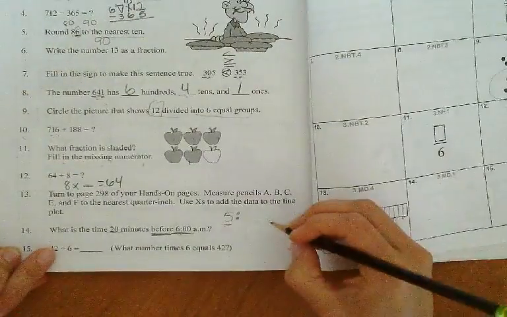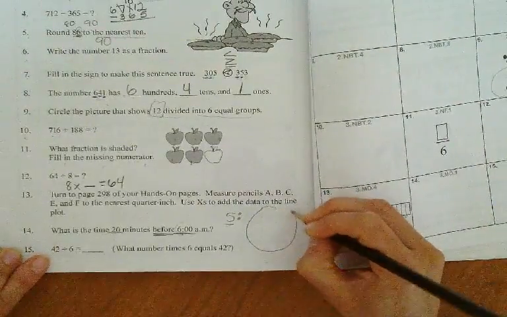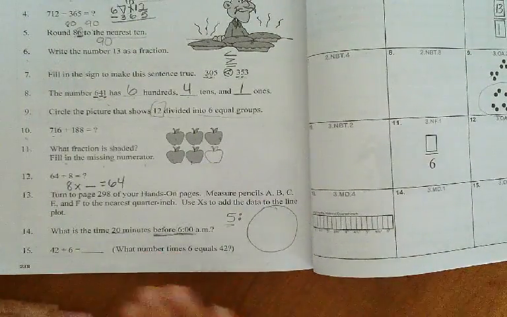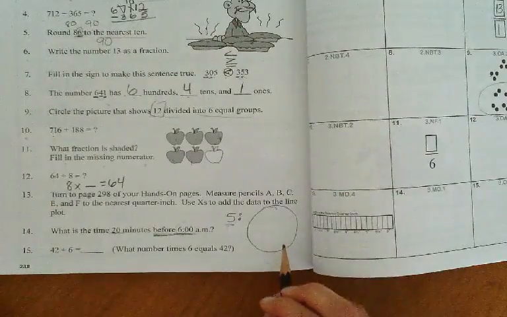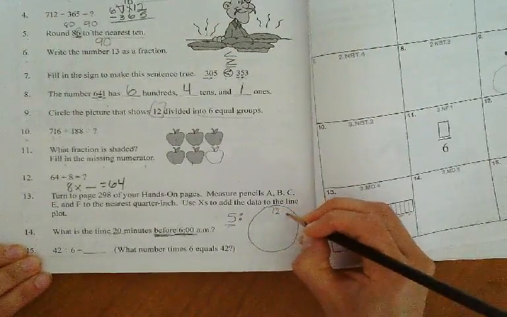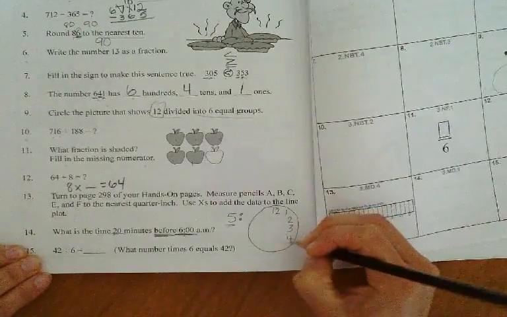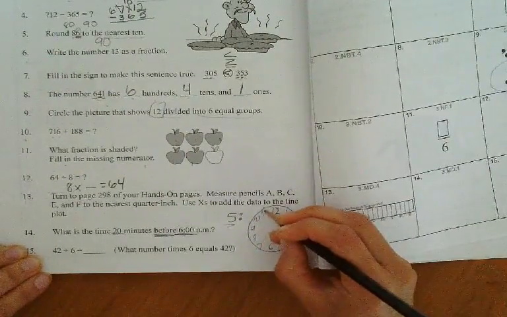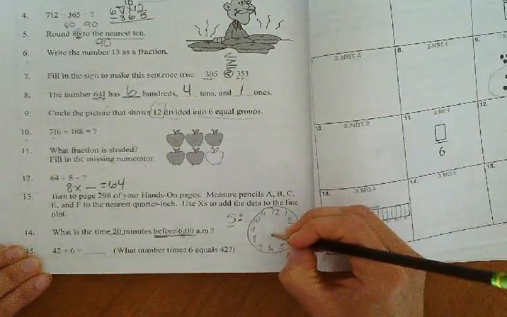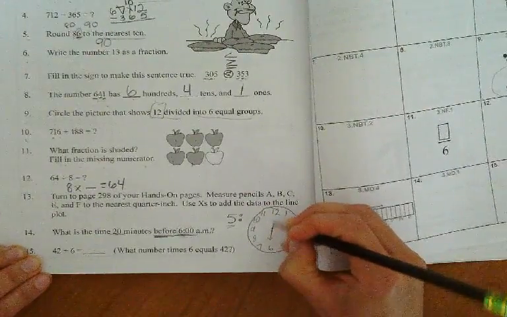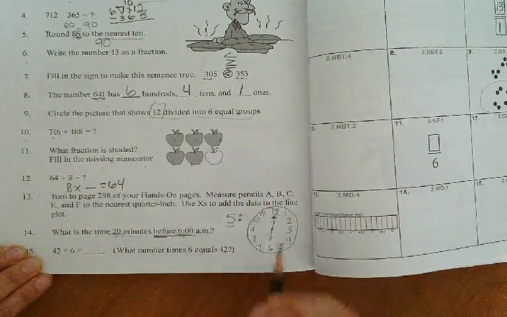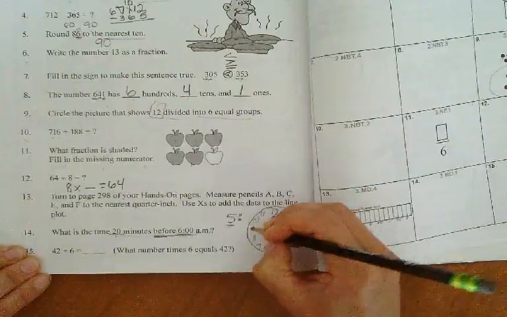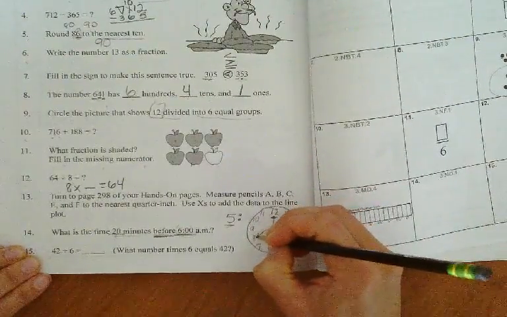Now, I know for some of us, this type of problem was a little tricky. So if you're at home and you get stuck on one of these, my suggestion is to draw a clock. So I have 12 here. 1, 2, 3, 4, 5, 6, 7, 8, 9, 10, 11. All right. So it's 6 right now. So little hand is right there. 20 minutes before, I'm going to count back. So I have 5, 10, 15, 20. So it would be around here.